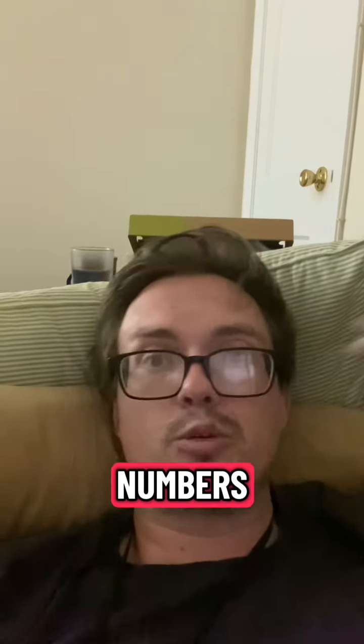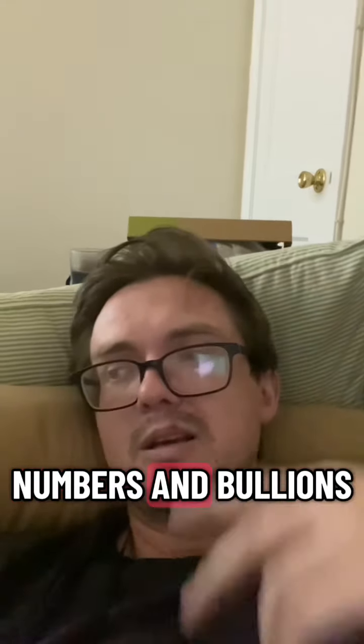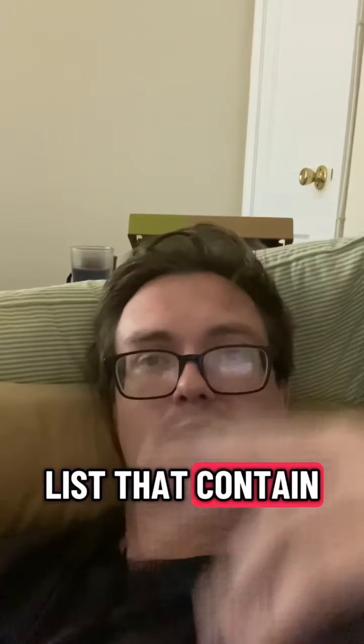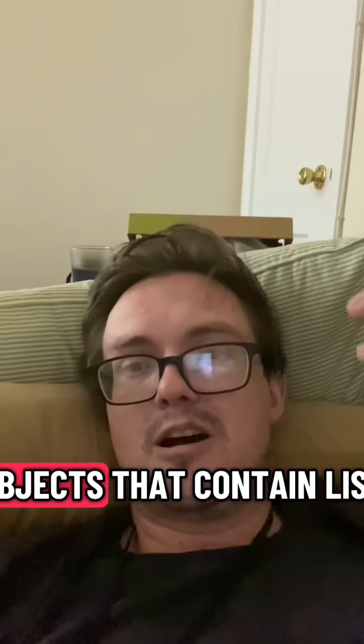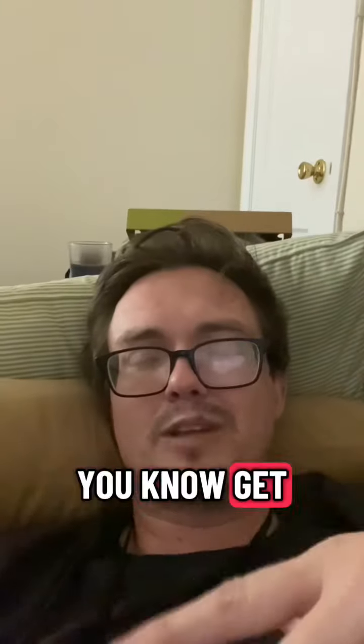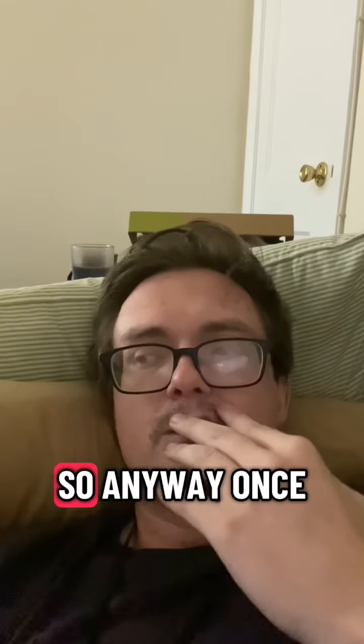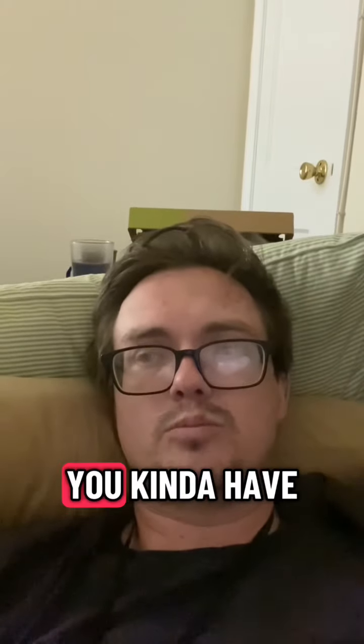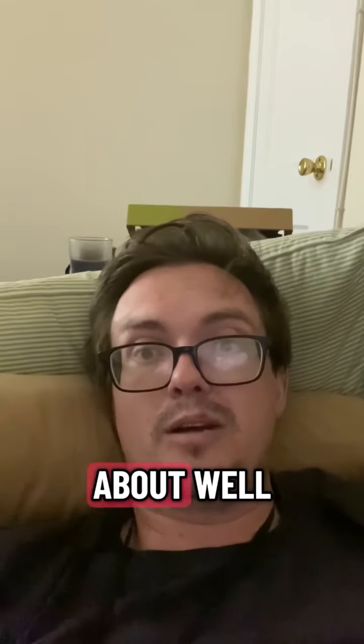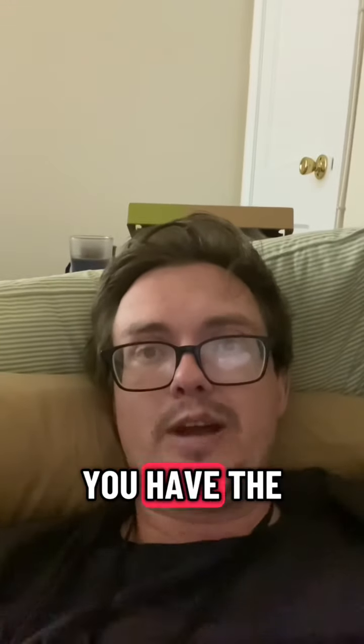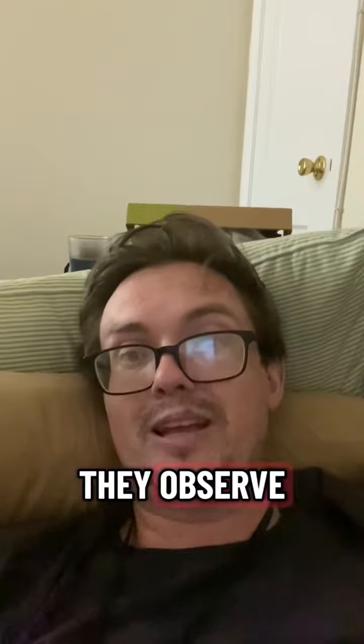Lists that contain numbers, lists that contain a mix of numbers and booleans and strings, lists that contain other lists that contain objects that contain lists. Get nested with it. So anyway, once you do all that, as you're doing this in class, you have the students talk about any patterns that they observe.